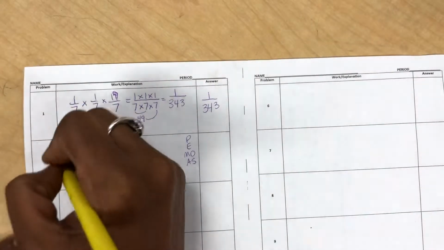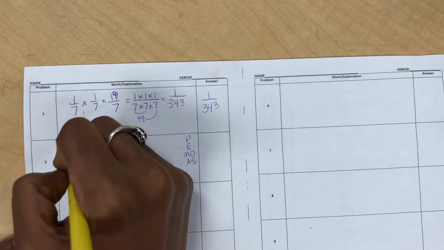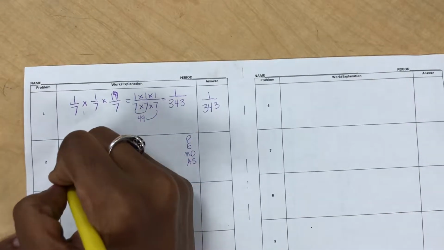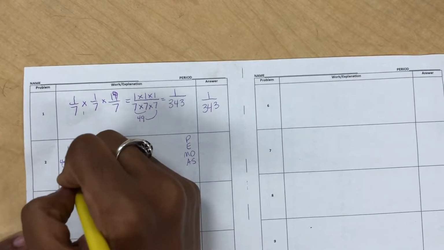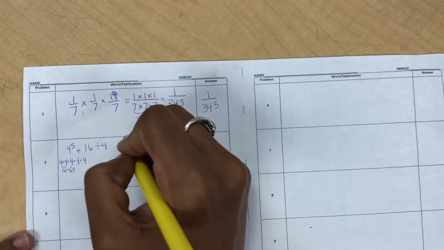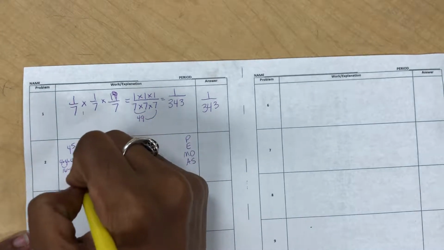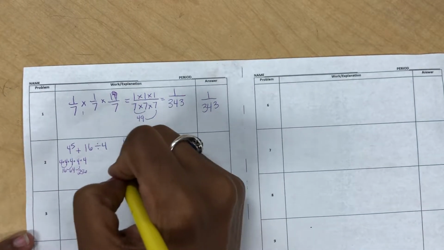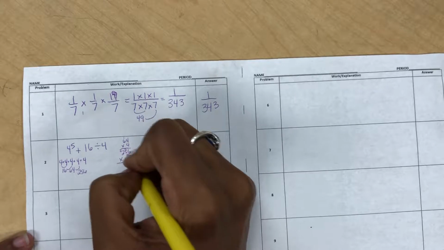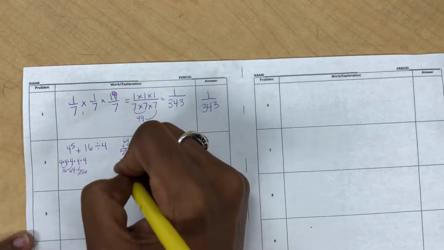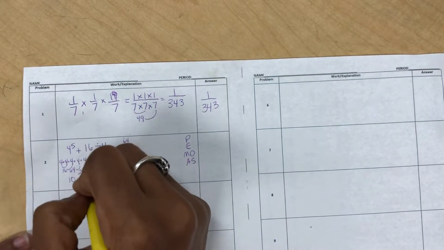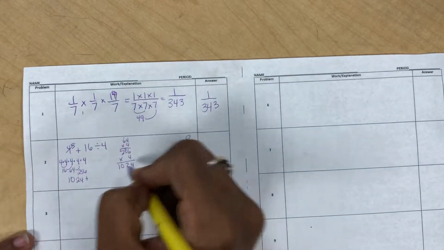4 to the 5th power means 4 times 4 times 4 times 4 times 4. So I'm going to start by doing 4 times 4, which is 16, and then 16 times 4, which is 64, and then I need to do 64 times 4, so that's 16, 24, which is 256. And then I'm going to do 256 times 4. That's 20, 21, 22. And then that's 4 times 2 is 8, plus 2 more is 10. So 4 to the 5th power is 1,024.